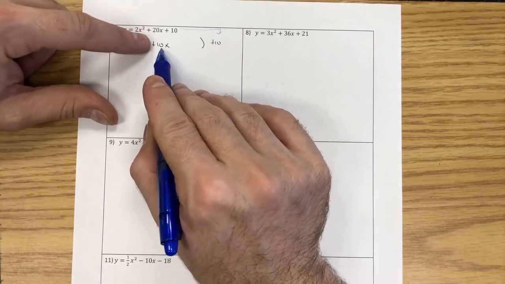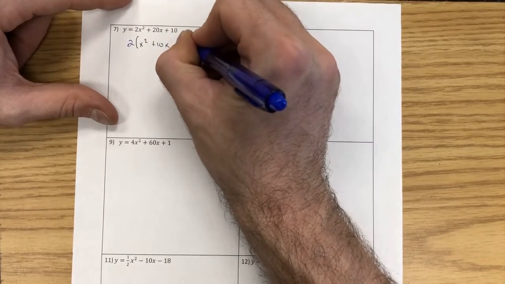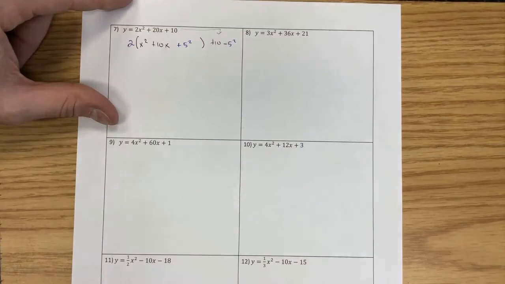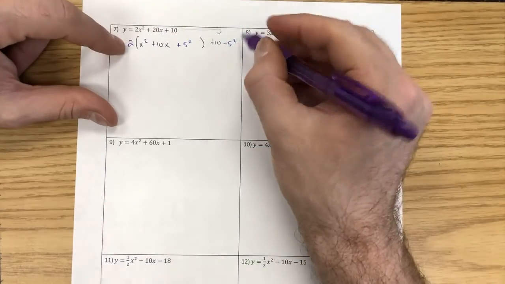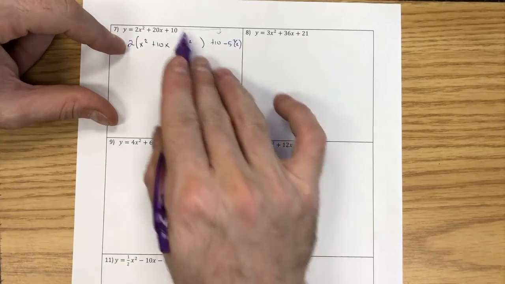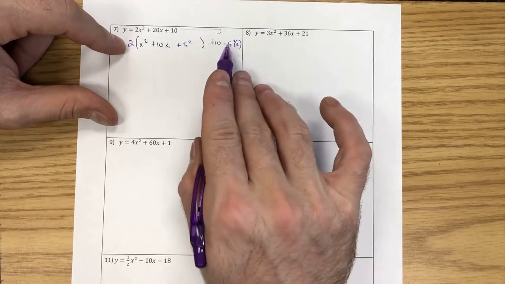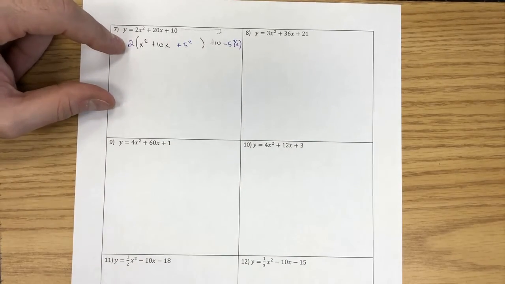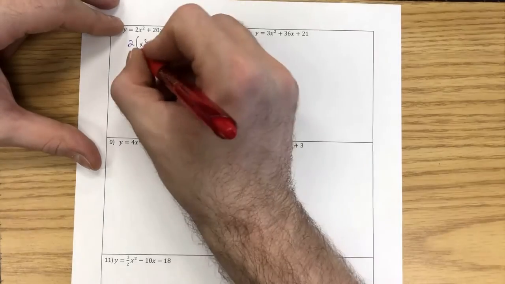I'm going to take this. Half of 10 is 5. Let's add a 5 squared, which means I take away a 5 squared times 2. Because I add a 5 squared times 2, take away a 5 squared times 2. It's going to keep my equation balanced.